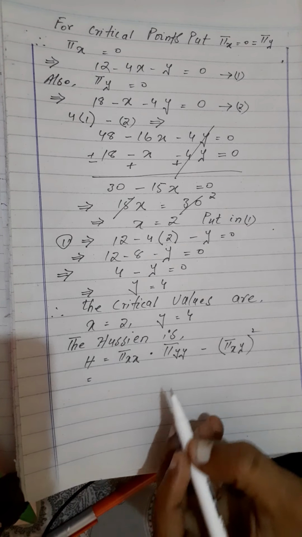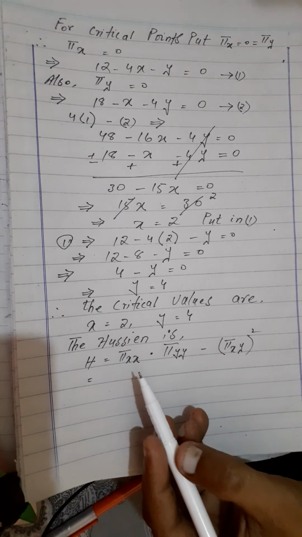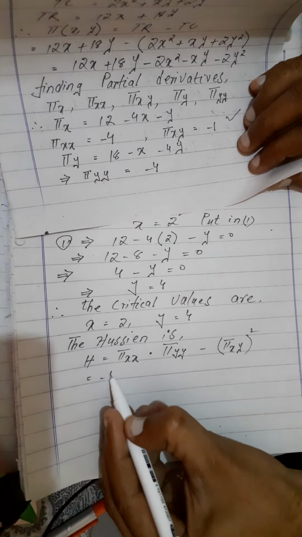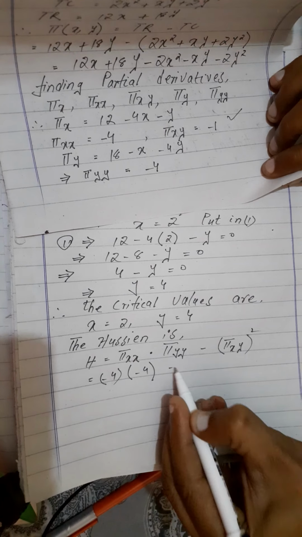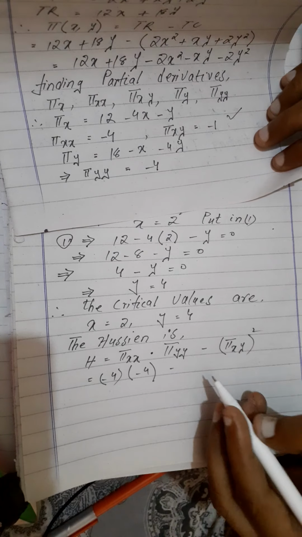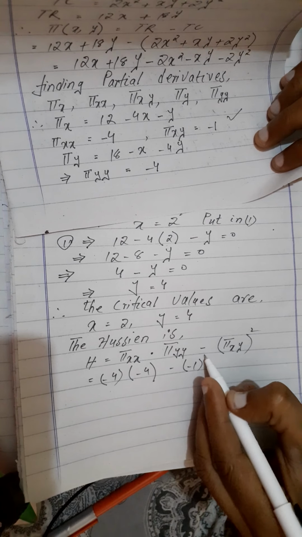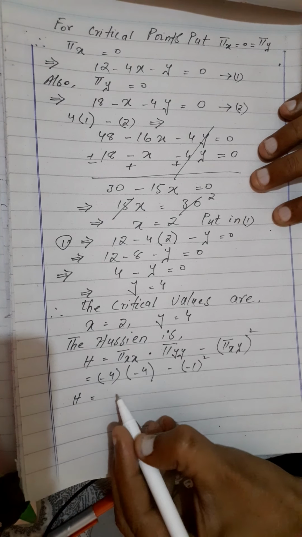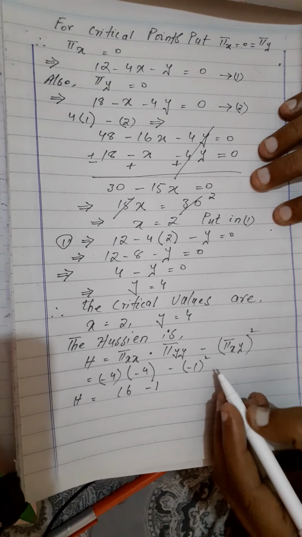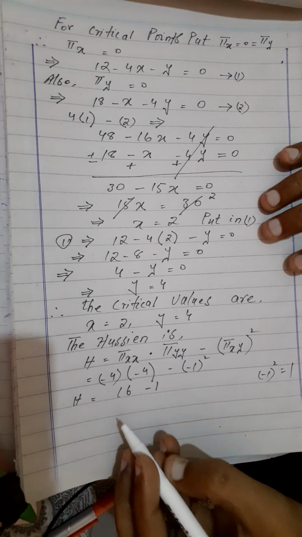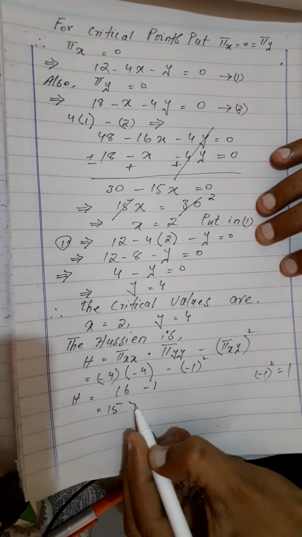Putting the values, pi xx is minus 4, pi yy is also minus 4, pi xy is minus 1. H equals 16 minus 1. Minus 1 square is 1. This is equal to 15, which is positive.